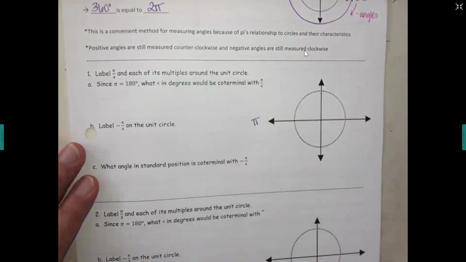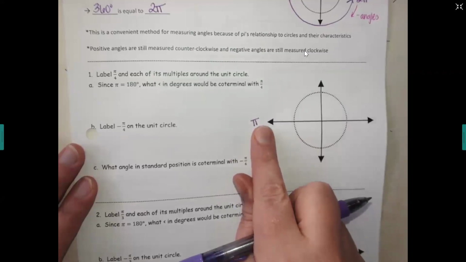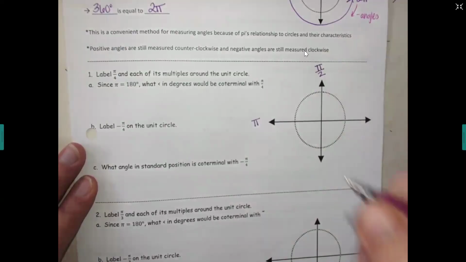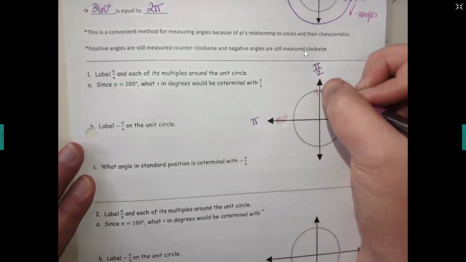So here's what I mean by that. If this is pi, this is 180 degrees. How much would pi cut in half be? 90, very good. So at 90 degrees, that's perfectly straight up. I want you to label it as pi halves. Okay, and then I'm going to put next to it that if this is 180, half of that would be 90.